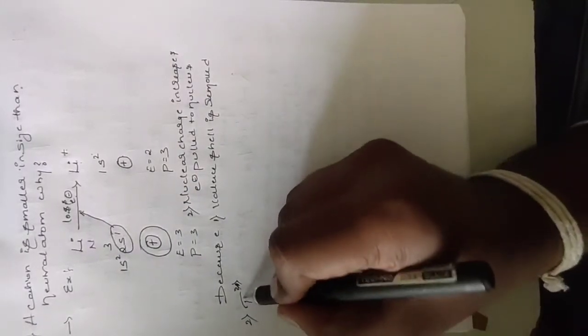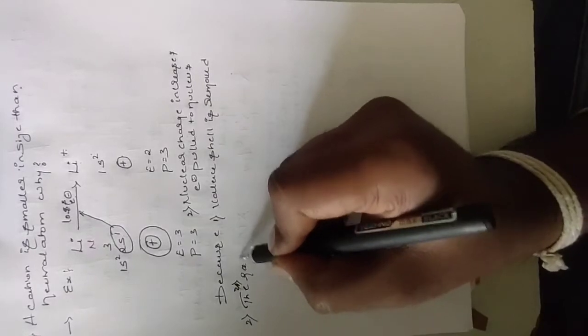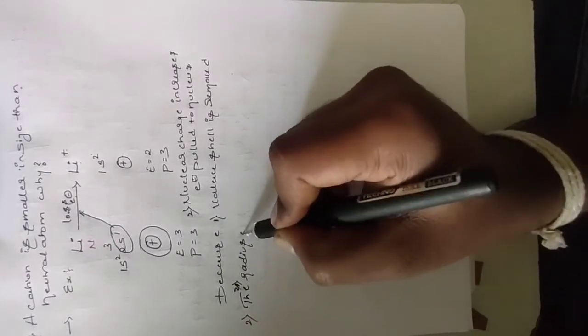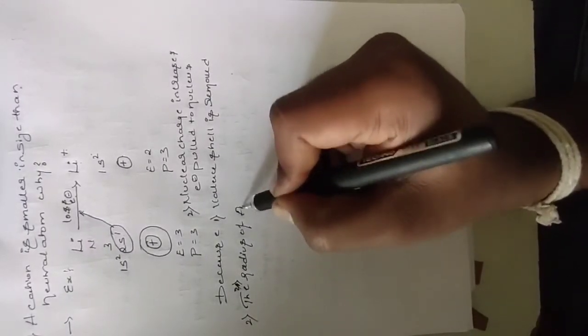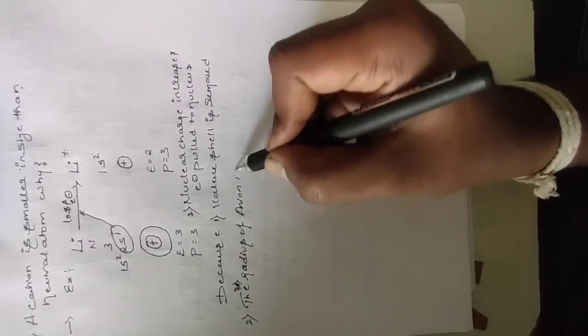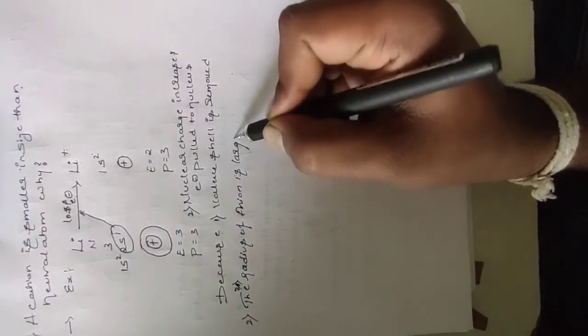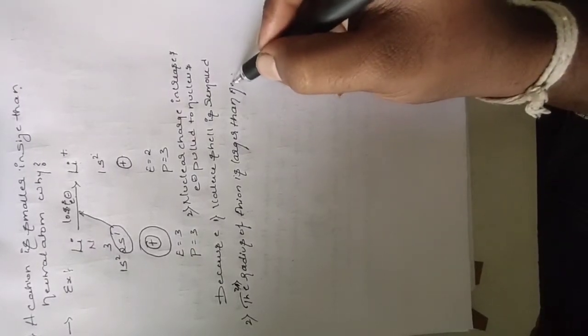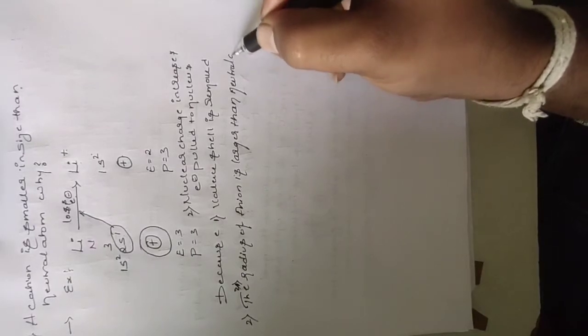Okay, next we are going to study the second point. That is what they told: the radius of an anion is larger than the neutral atom.